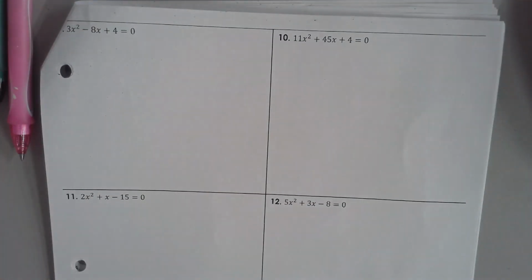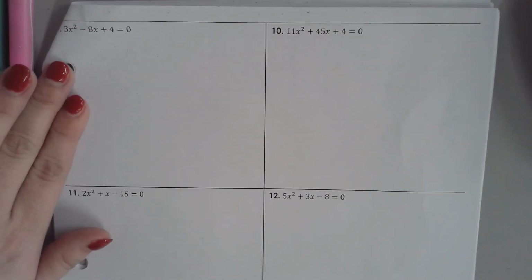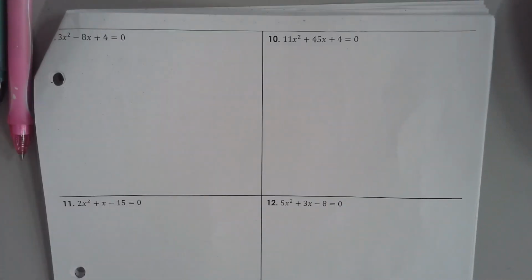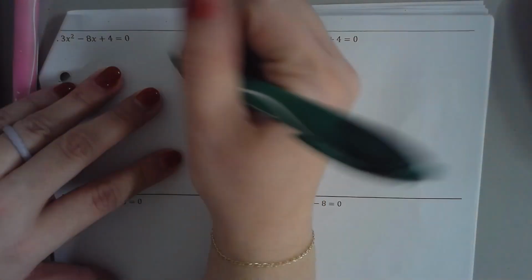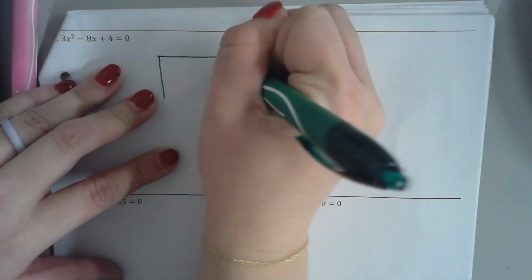All right, so let's look at number 9. I misnumbered, so we're at number 9 now. If I look at 3, 8, and 4, is there anything that I can divide all three of those by? Not evenly, no. So I have to use the box. If you find a method you like better, go for it, but I don't think any other method is better.